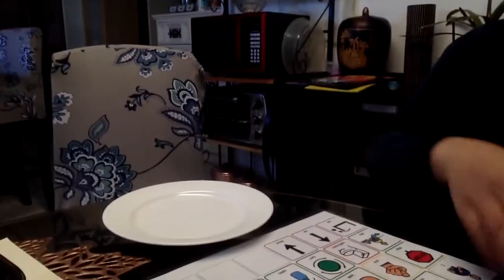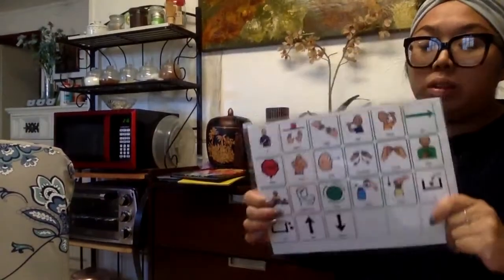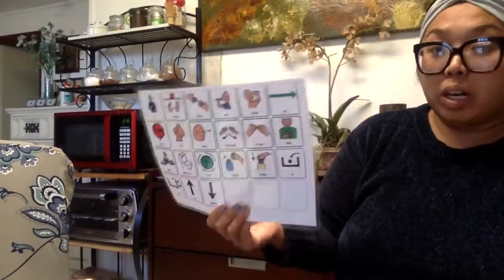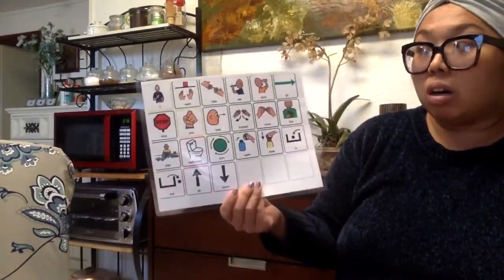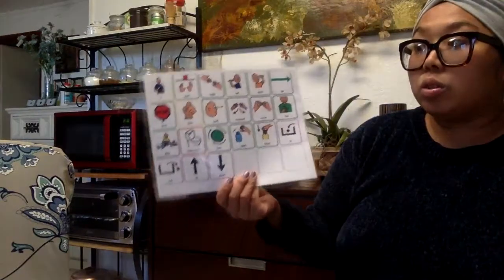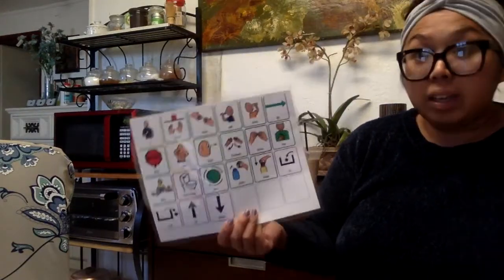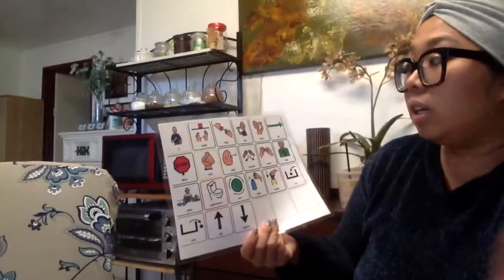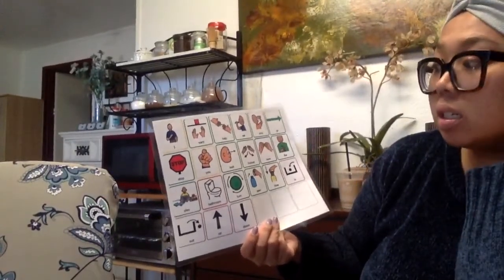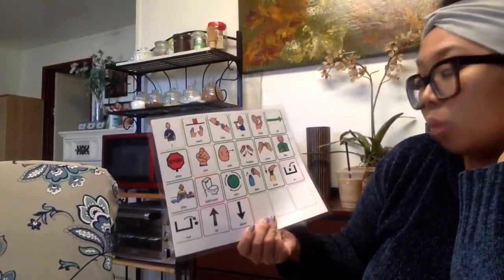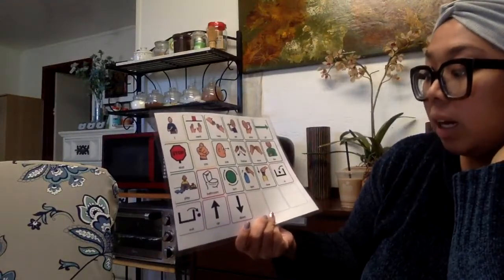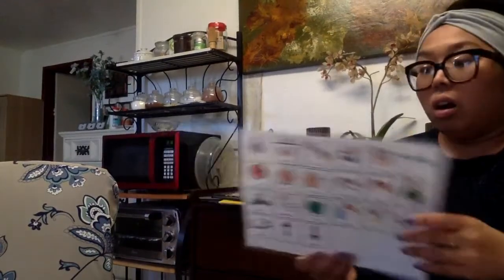Also, just to be clear, this is a core board, so this is core vocabulary words. So these are words that are less likely for the student to use, but are expanding their vocabulary. So things like I want, help, eat, drink, stop, finish, more, open, close, play, up, down, in, out are more core words.